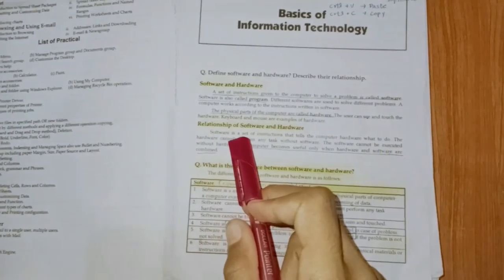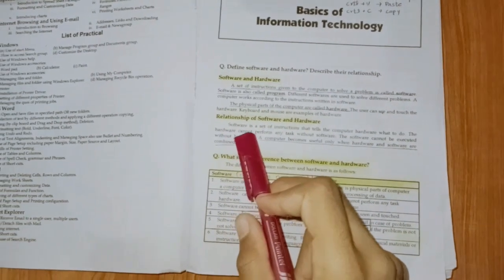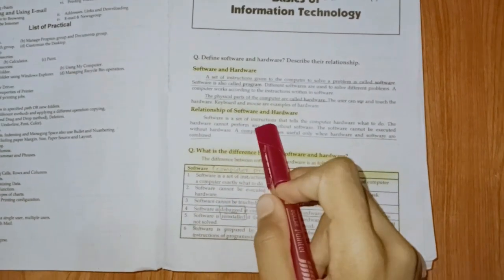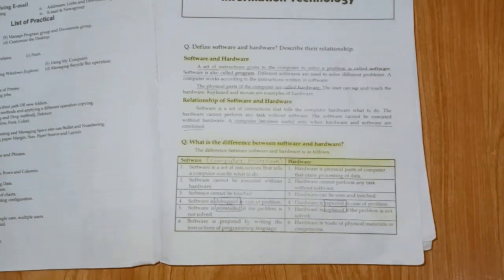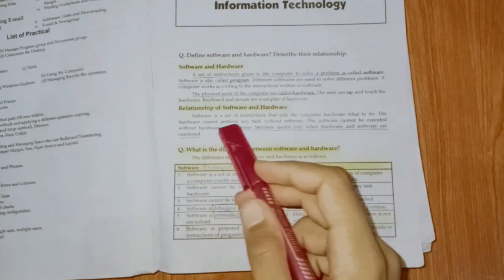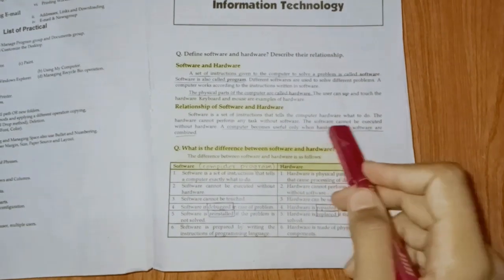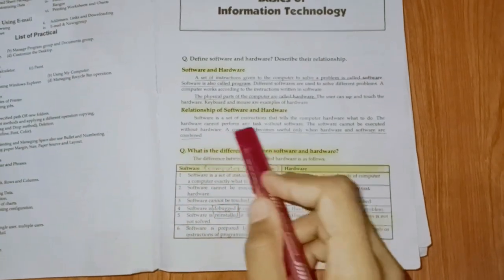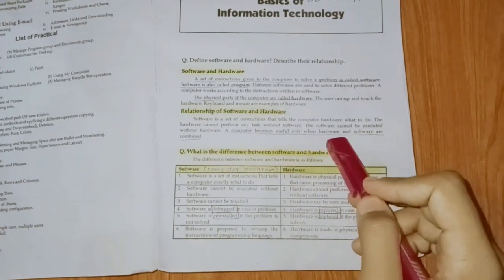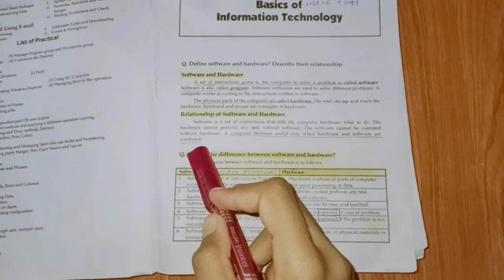The relationship between software and hardware is that software is the set of instructions that tells the hardware what to do. The hardware cannot perform any task without the software, but the software cannot be executed without the hardware. The computer becomes useful only when the hardware and software are combined.